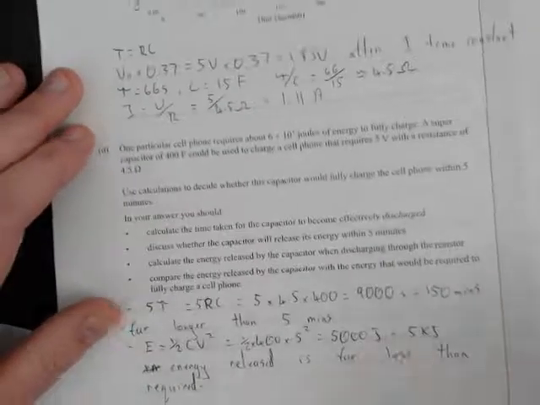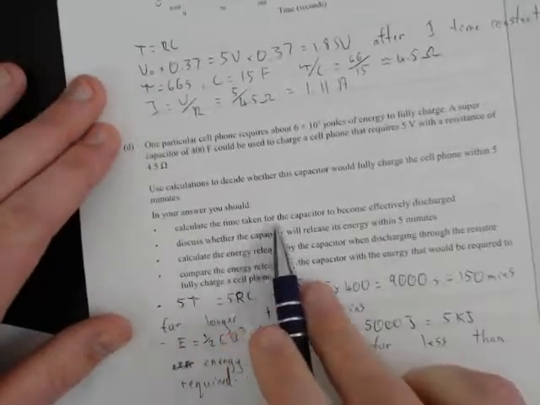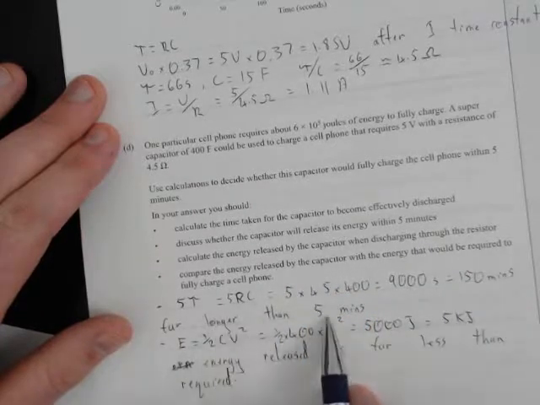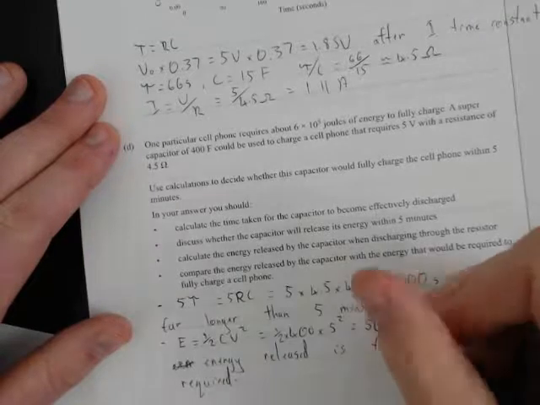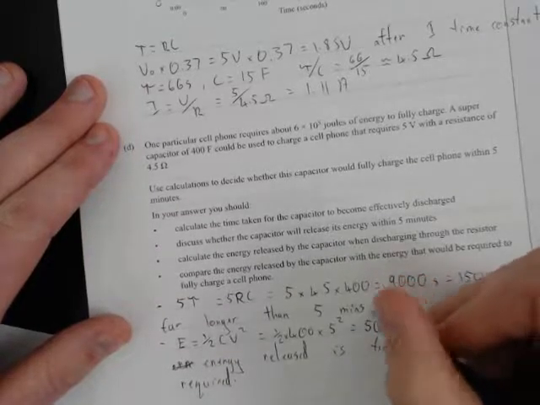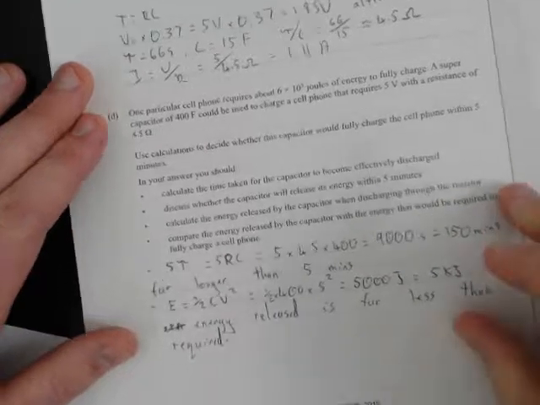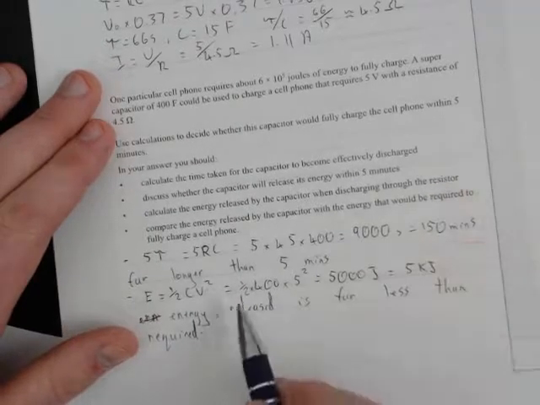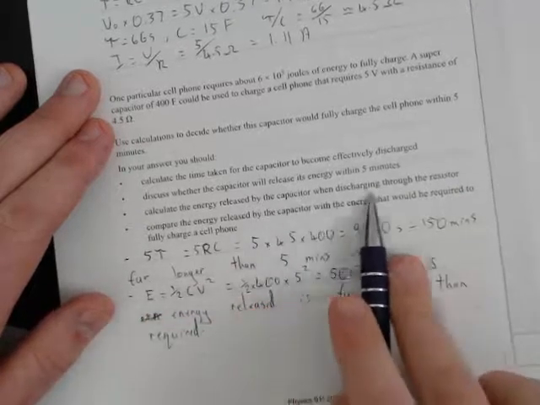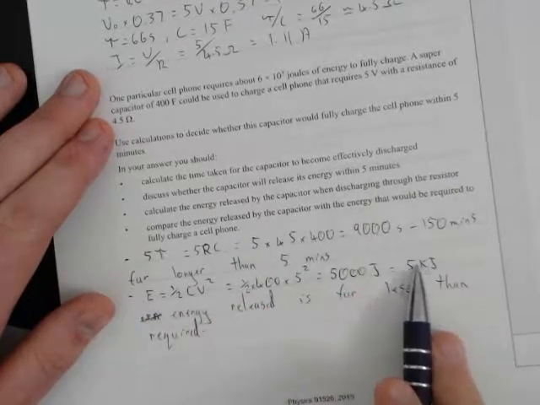Just double check we've answered the question. Calculate the time taken for the capacitor to become fully discharged. Find time constants. I haven't fully explained that. I explained that verbally. You should really write that down. And calculate energy released by the capacitor when discharging through the resistor. That's energy released. Compare it.